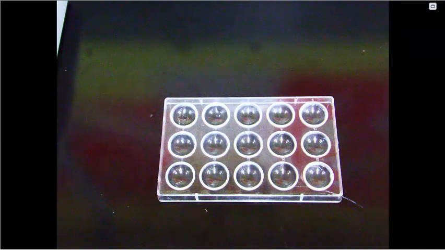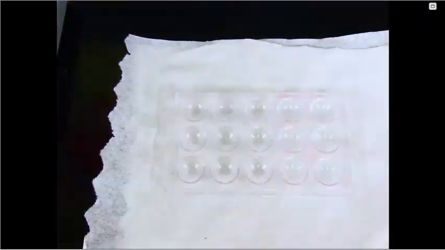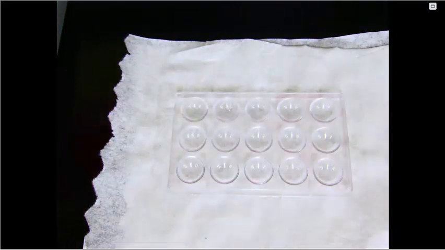We will start by doing the lipid test. For the lipid test, we're going to put approximately 1 milliliter of vegetable oil into one of these wells on the well plate. I'm actually going to put this well plate over a piece of paper towel so that we can see the reactions take place easier.